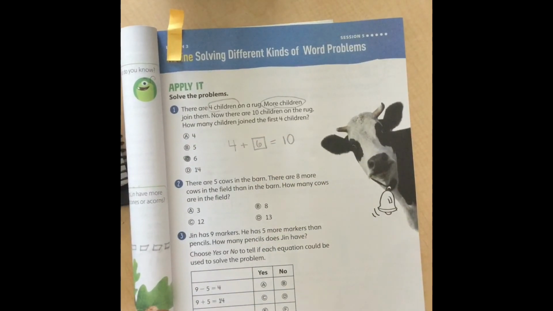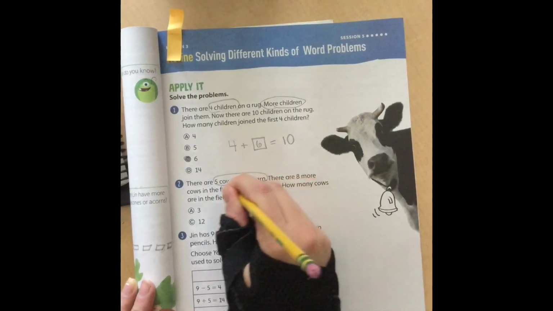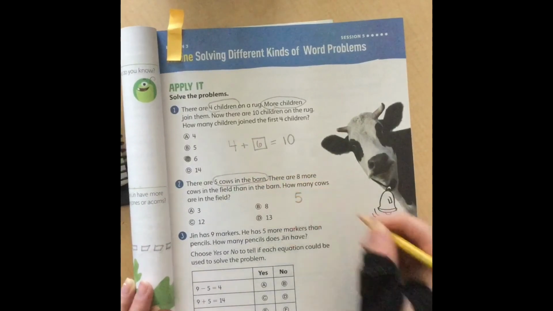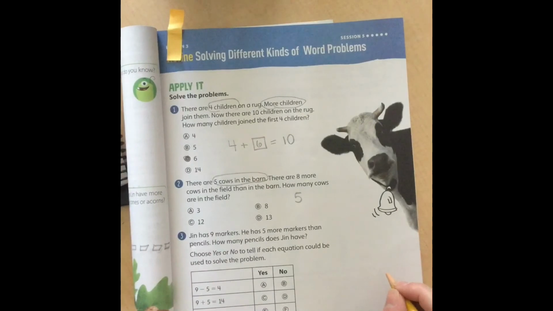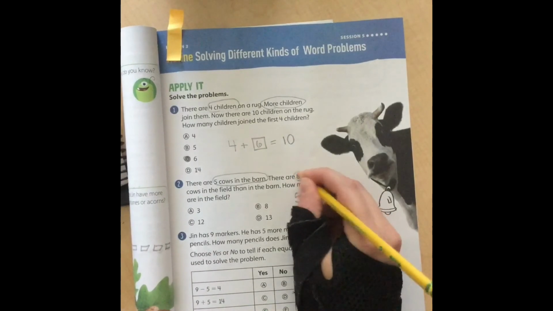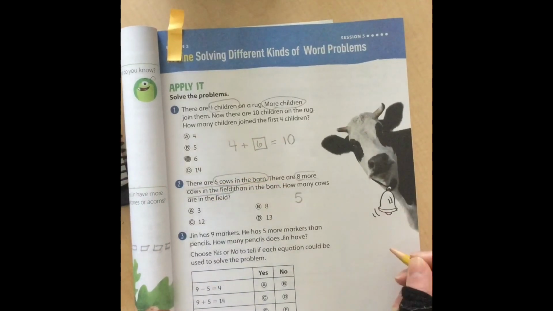Number 2, there are cows in the barn. There are 8 more cows in the field than in the barn. So how many cows are in the barn? There are 5 cows in the barn. So 5 cows in the barn. It says there are 8 more cows in the field than in the barn. So 8 more in the field. How many cows are in the field?